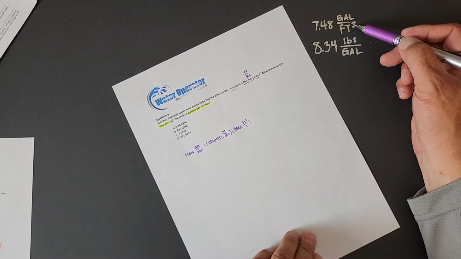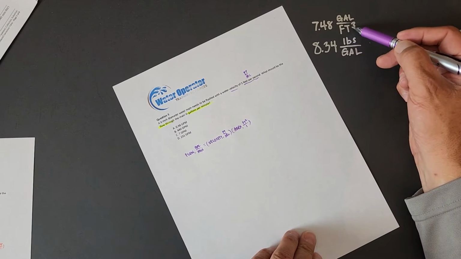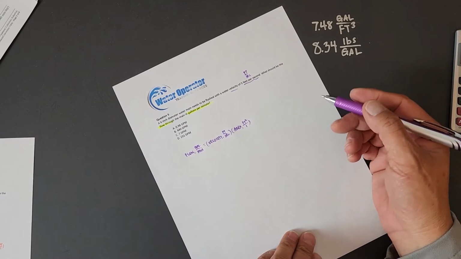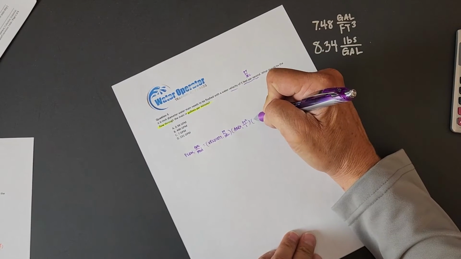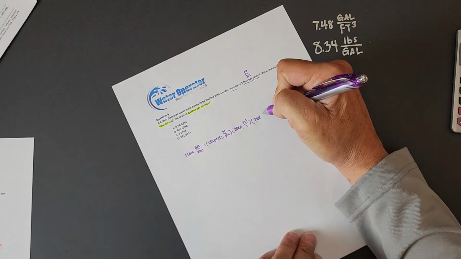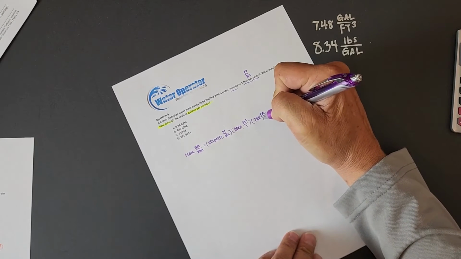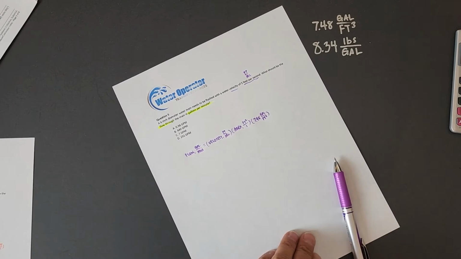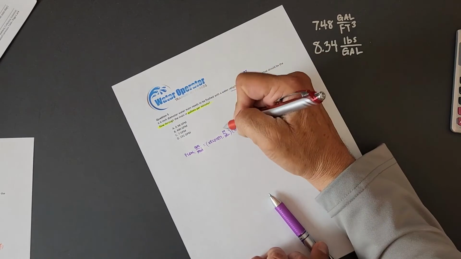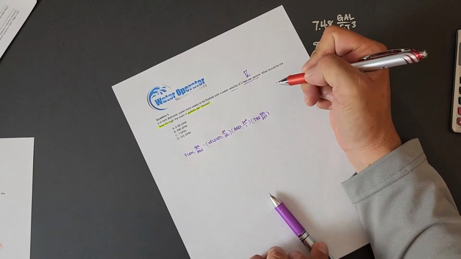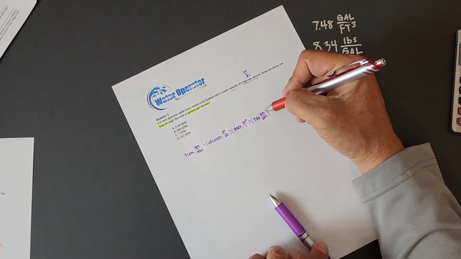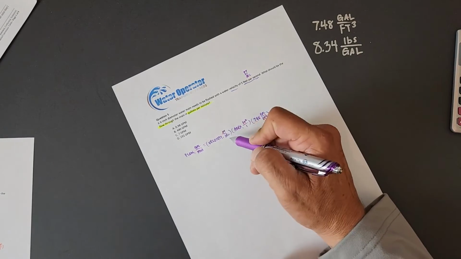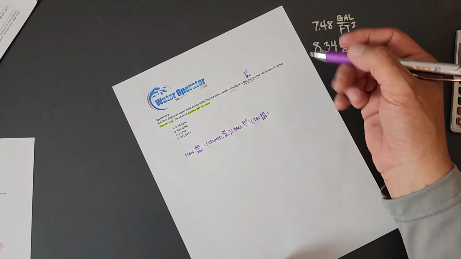Remember, look at that division line. Cubic foot is below the division line while these 2 are above the division line. So I'm going to go ahead and multiply by 7.48 gallons per cubic foot. And that's going to allow me to eliminate this foot, these 2, and now I'm left with gallons and seconds. But seconds does not match up to minutes.